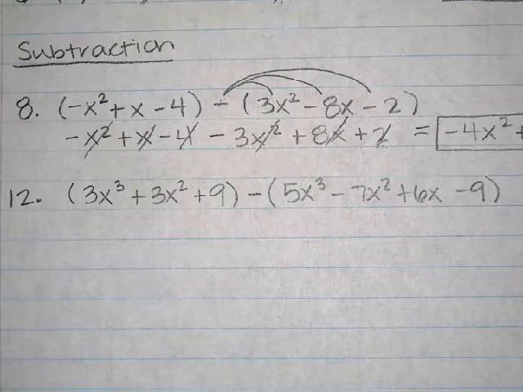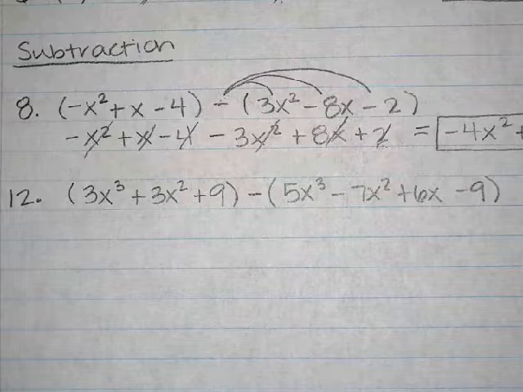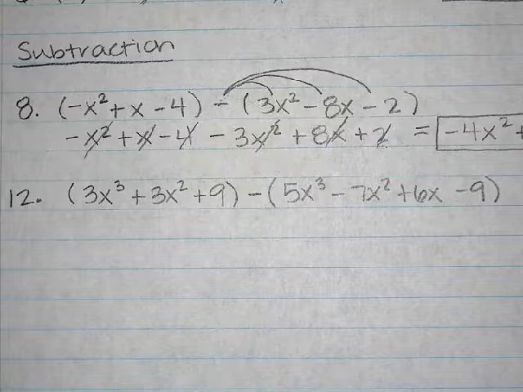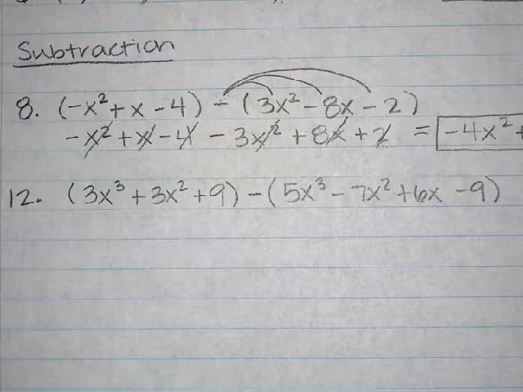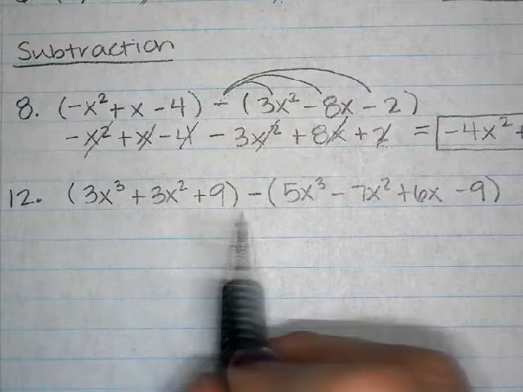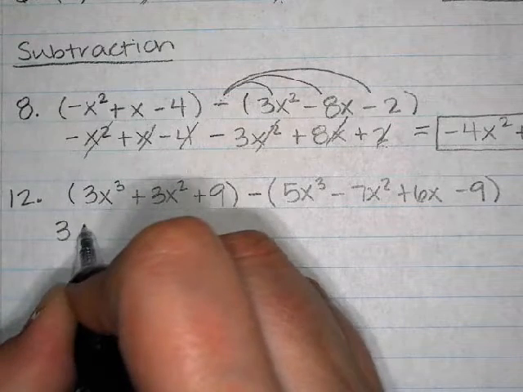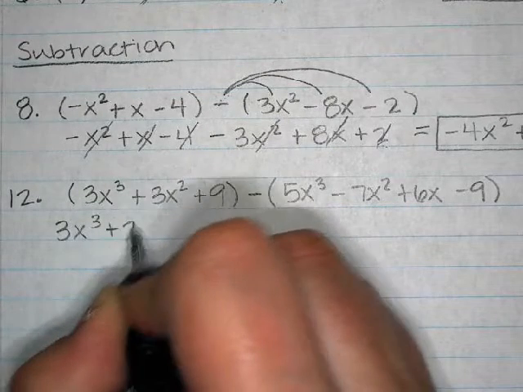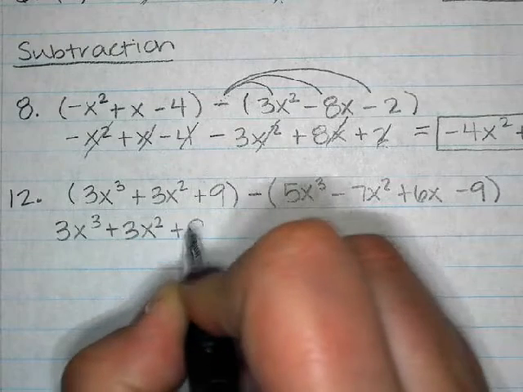So I'm going to do the process just like I did the previous problem. I'm going to copy down the first polynomial, 3x to the third plus 3x squared plus 9. And then what should I do?